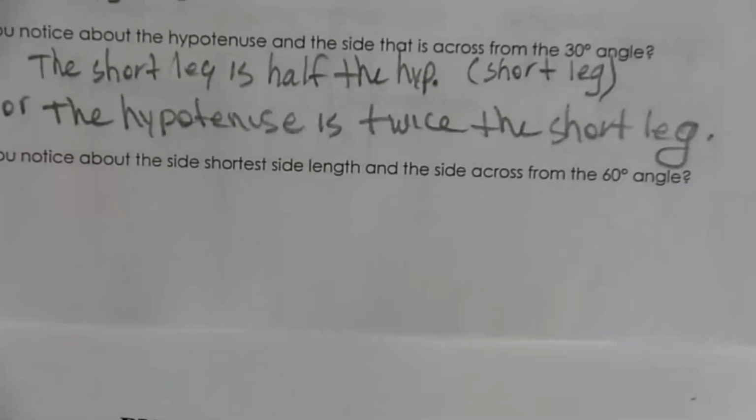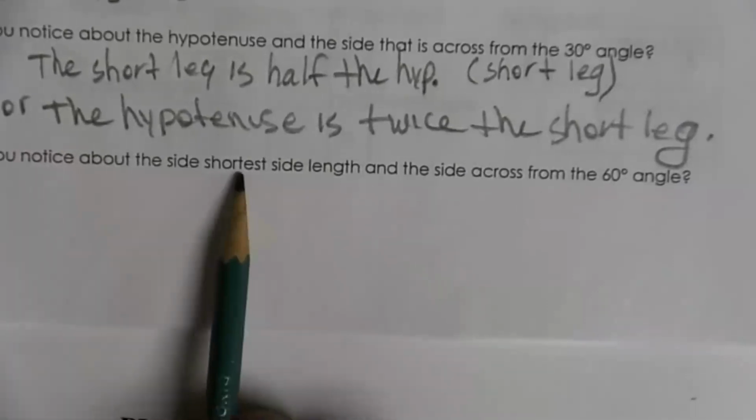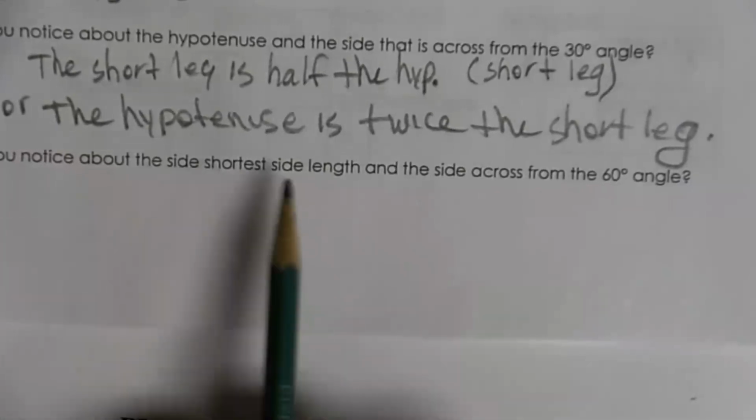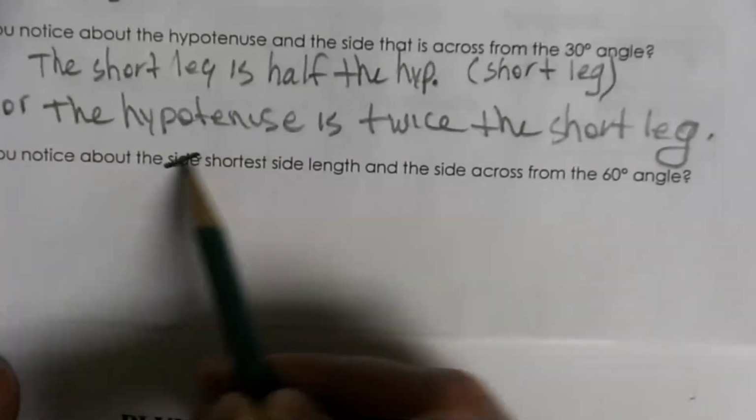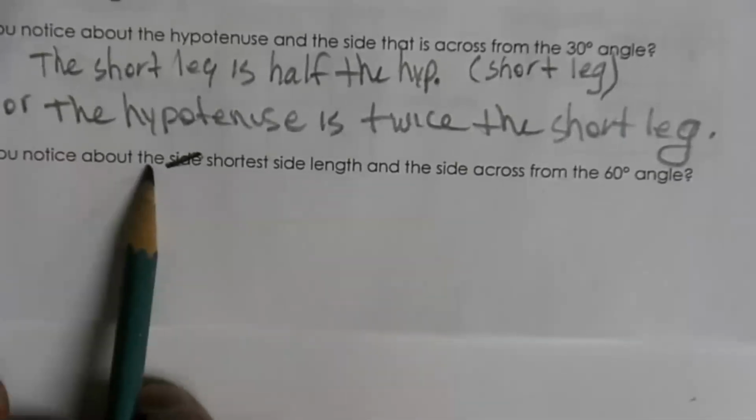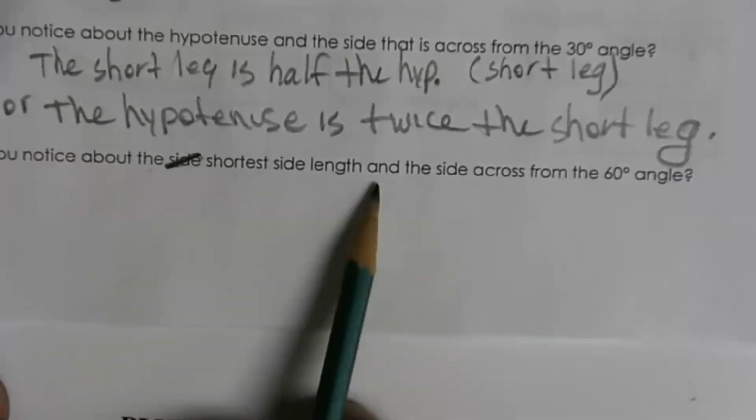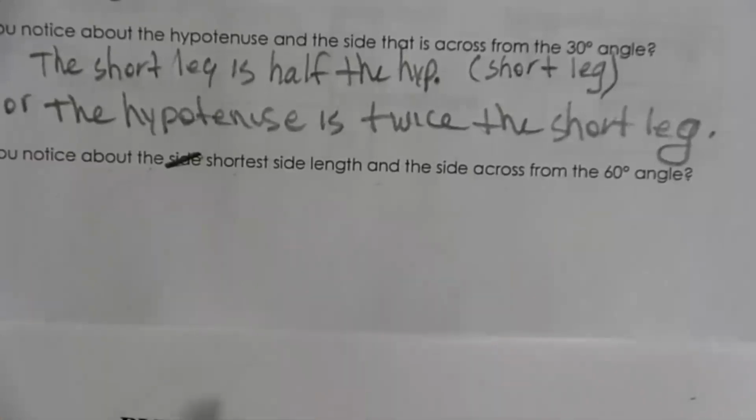What do you notice about the side? Let's see. What do we notice about the side? I see, they have the word side in here twice. What do you notice about the shortest side length and the side across from the 60? Somebody else want to share what they notice about that? The shortest side and the side across from the 60.